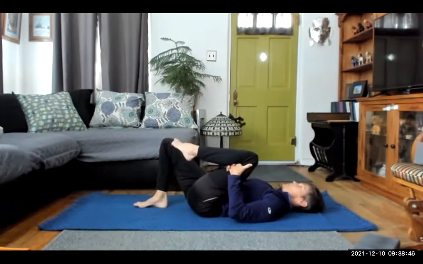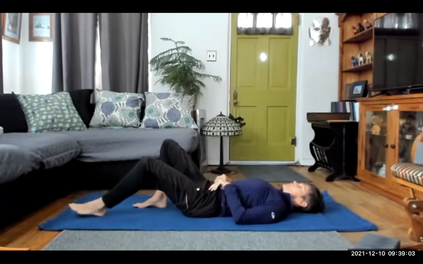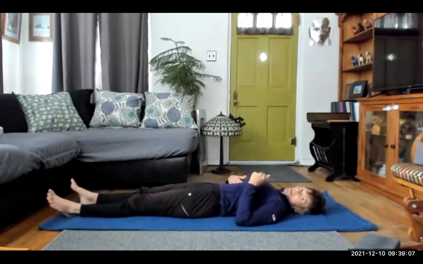Your sides are probably different. Notice that. One more full breath here. And then stretch your legs long and take one hand and just rest it right below the rib cage.